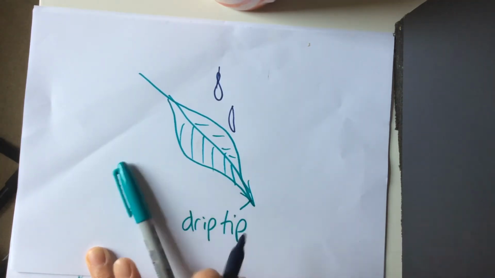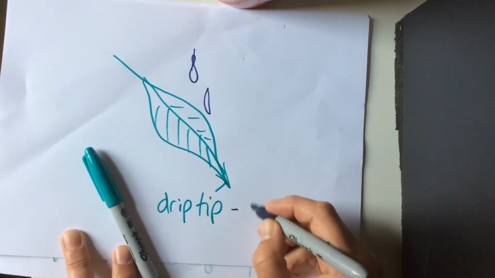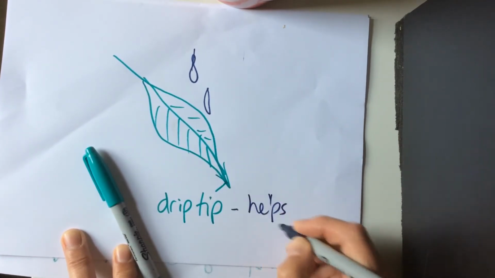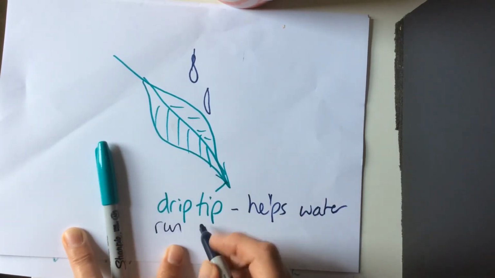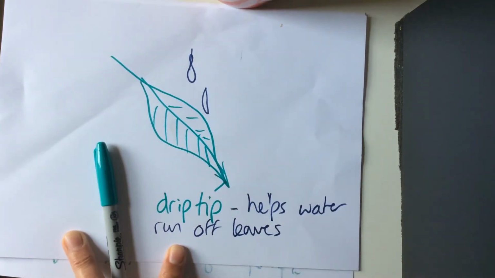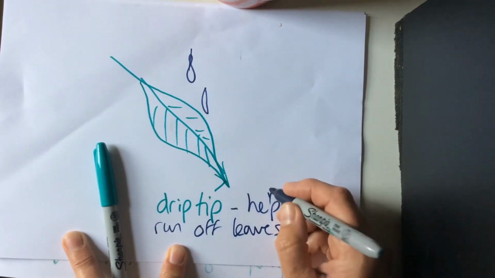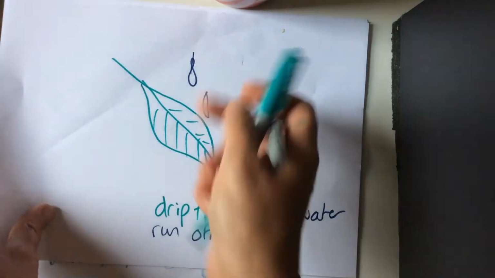And this is here because it helps water run off leaves. Now why would you want the water to run off the leaf nice and quickly? Why is that a thing? Why is that helpful to you?